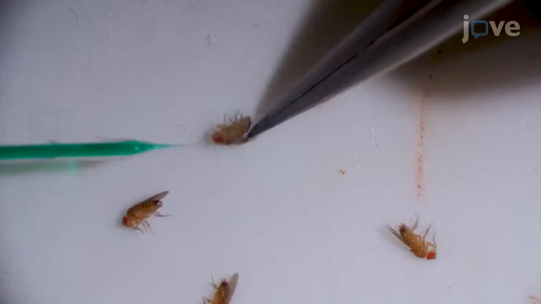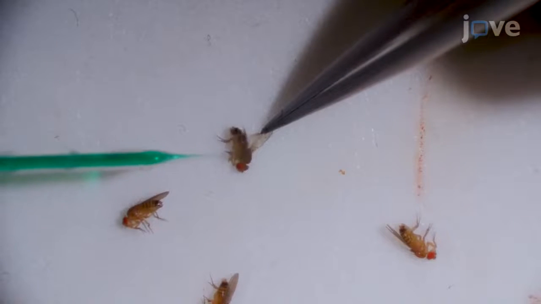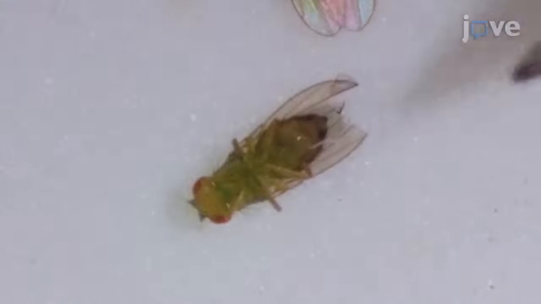After filling the needle with fluoro or pH-sensitive particles, inject the flies in the sternopleural plate of the thorax. The injection is successful if the green dye is going into the fly.